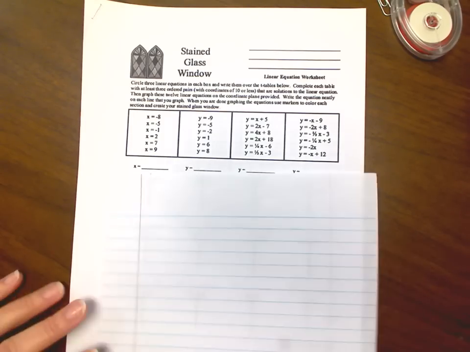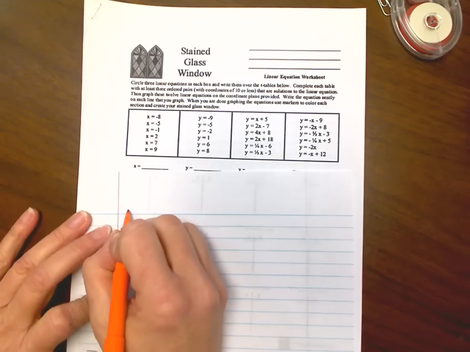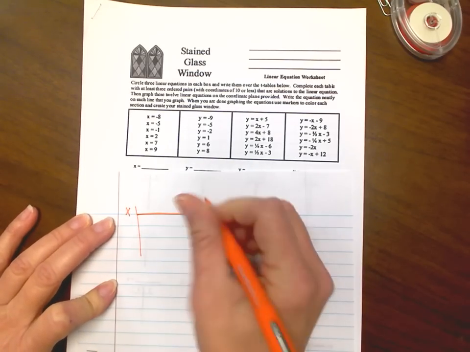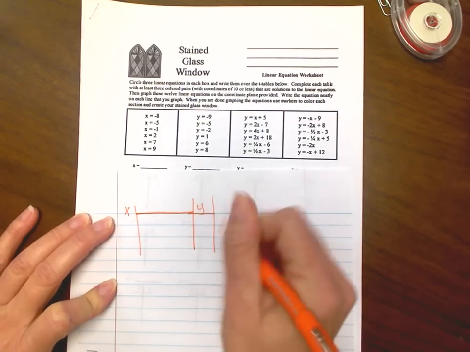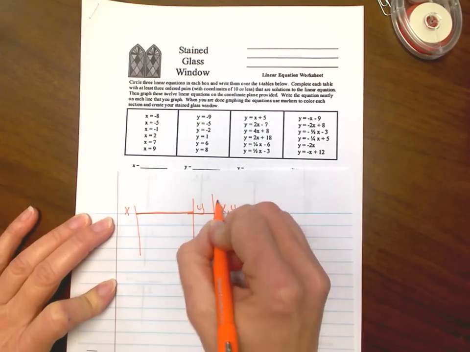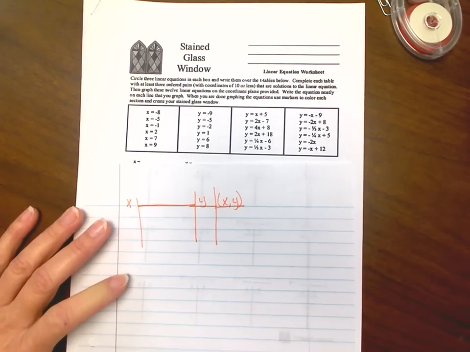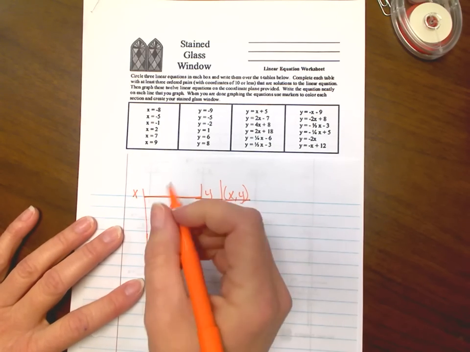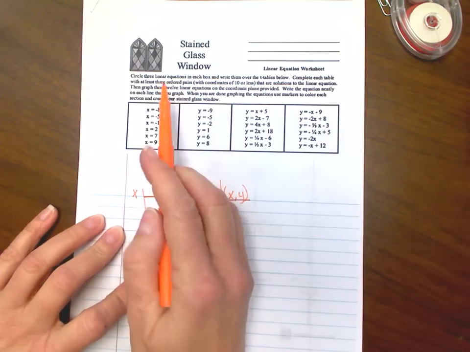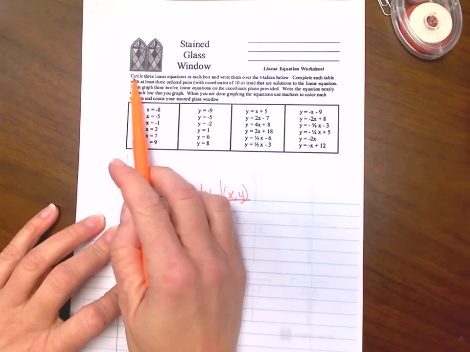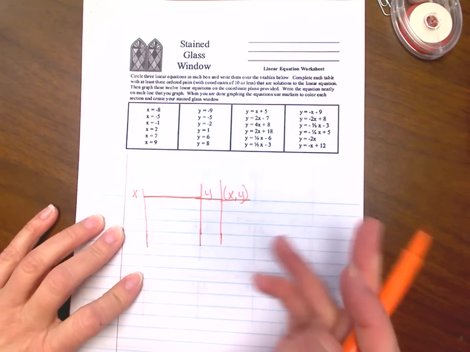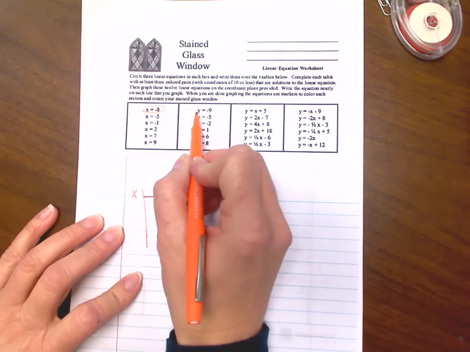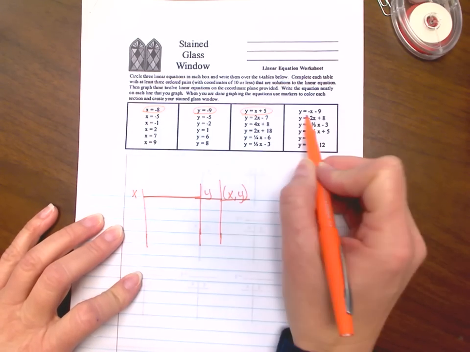Okay, so we've been making our tables. You have X, you have your equation, you have Y, and then we have our ordered pairs. I kind of encourage you to use this to help you with your equations. It says at least three linear equations. So I'm just going to be not really random here. I'm going to do the first one for you.